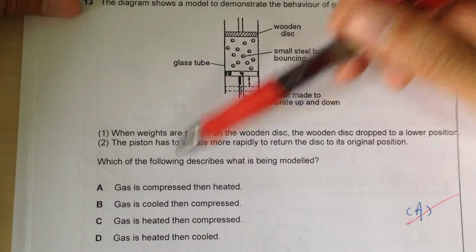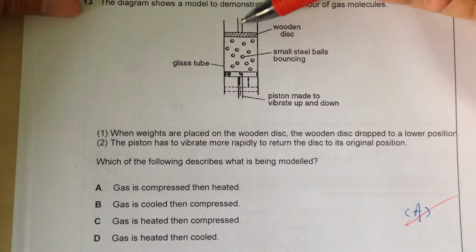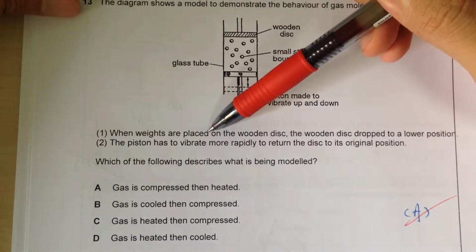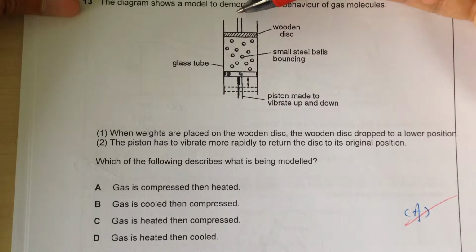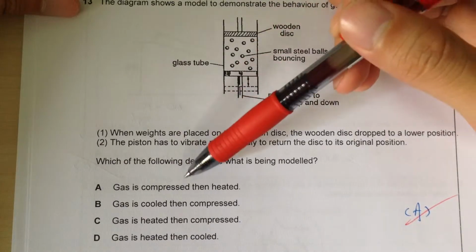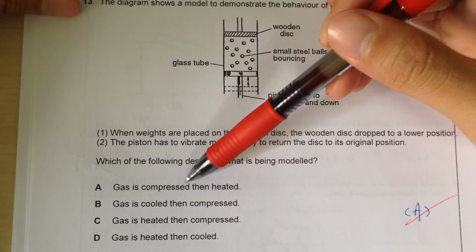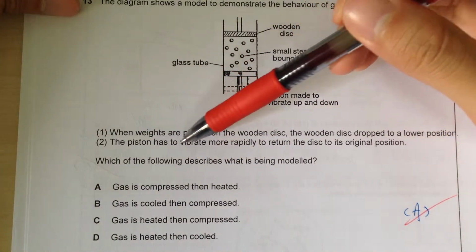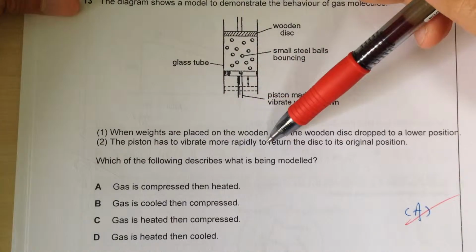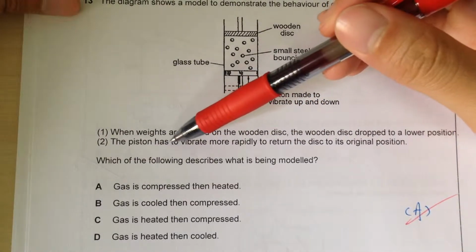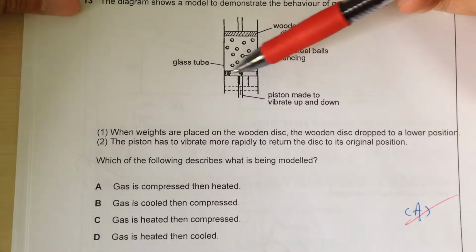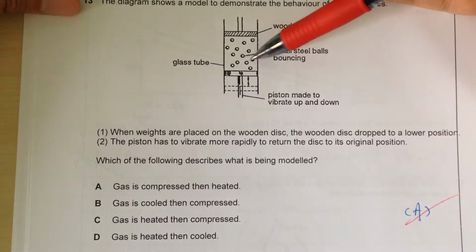What happened is that the weight on the wooden disc is trying to simulate where the gas is being pressed down. So that's why gas is being compressed. And then the piston has to vibrate more rapidly to return the disc to the original position. So this piston acts as an energy source to the steel ball.